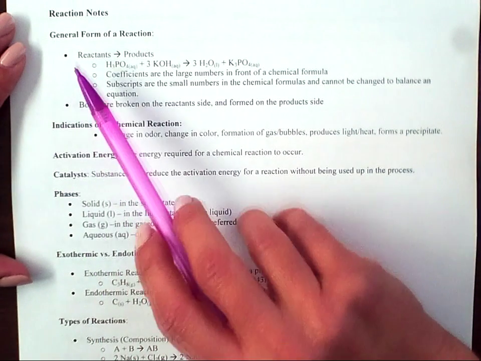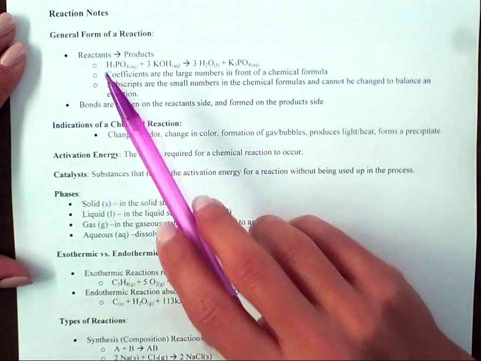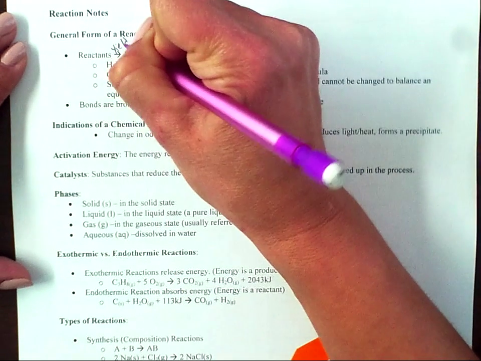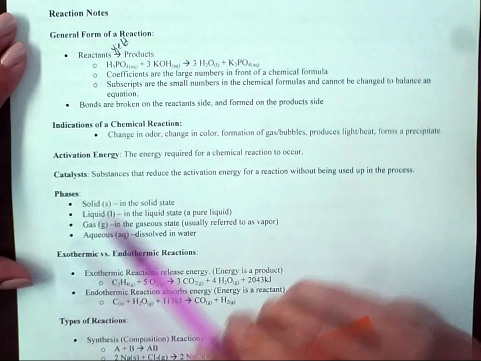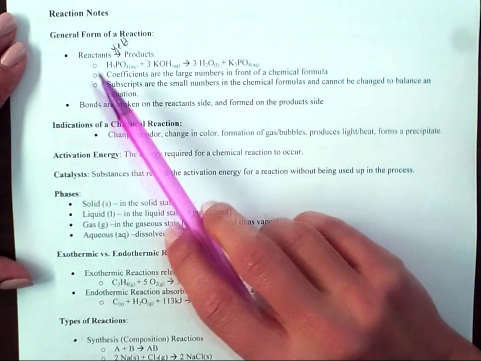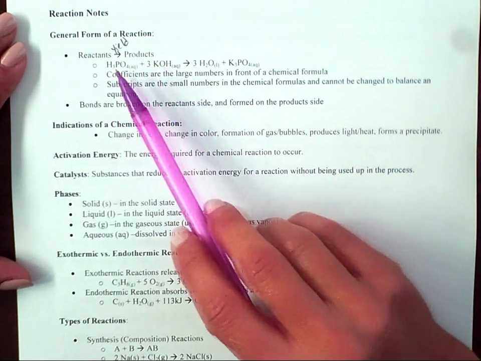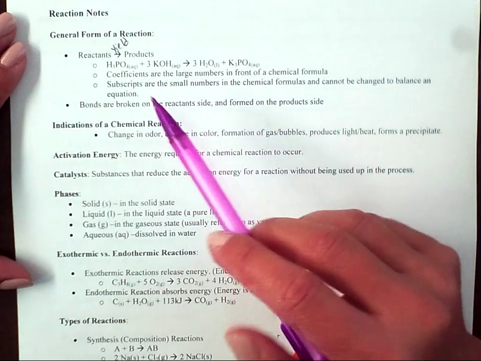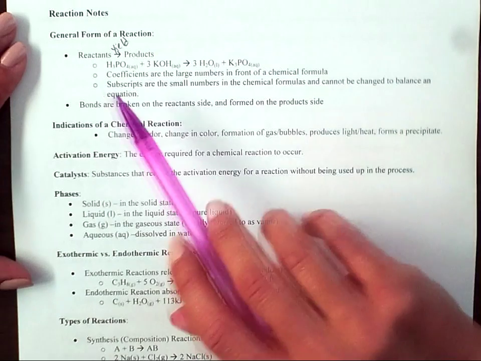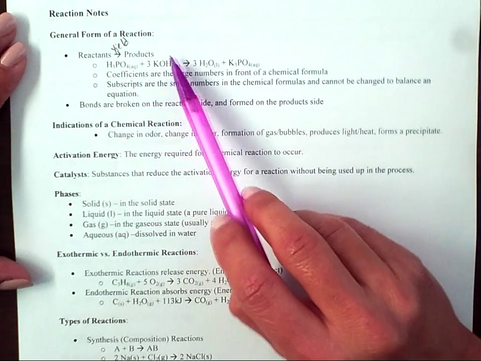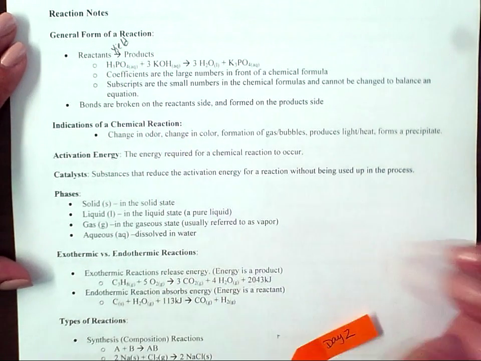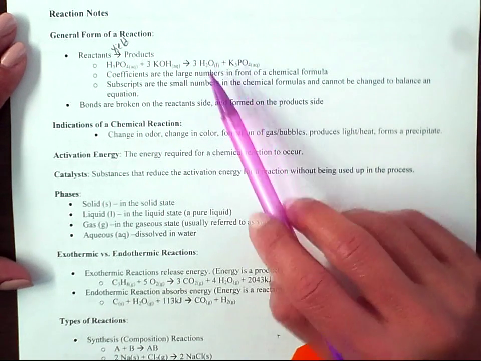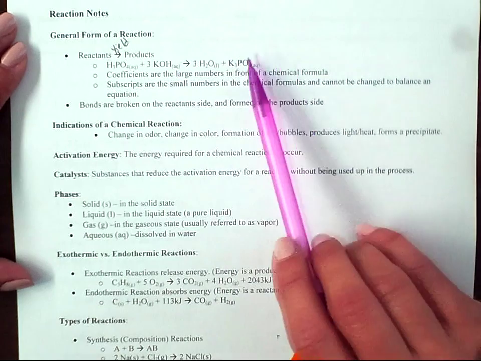It gives you a reaction. Then there's the yield sign, yield as in Y-I-E-L-D, and then the products, meaning that you will have two things. I'm calling them things at this point because they could be compounds or they could be elements. It just depends on what type of reaction we have. But you would add the two reactants on one side and they will bond together on the side of the product. So the reactants will produce the products.